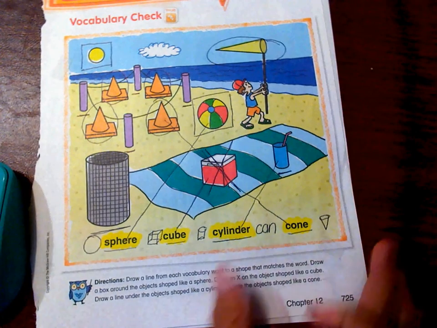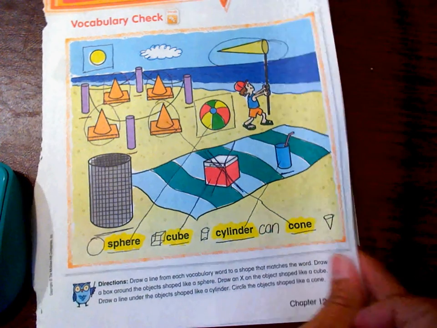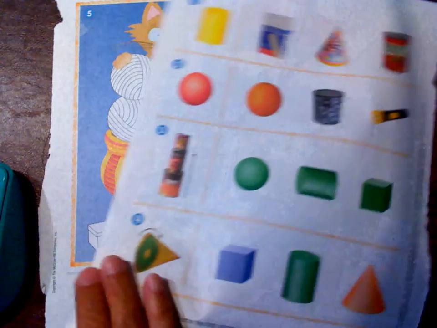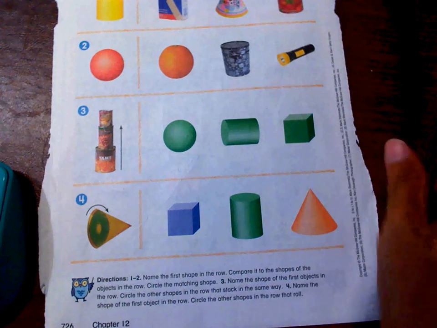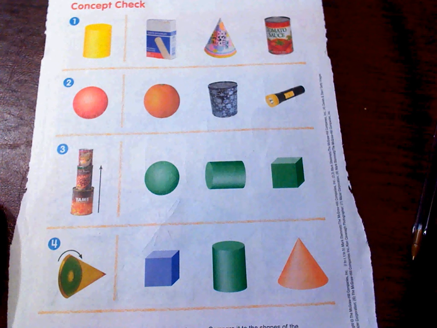Excellent. Now, boys and girls, when you turn the page, you're going to be doing these next ones by yourself. So pause the video if you need help. I will read you the instructions. Pause the video, complete it, and then we'll move on.